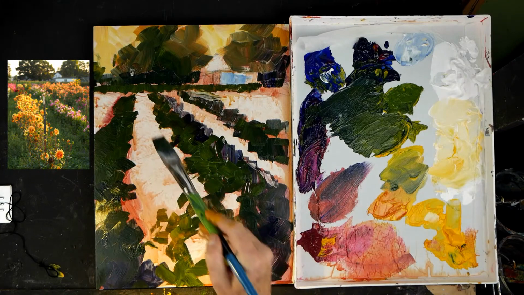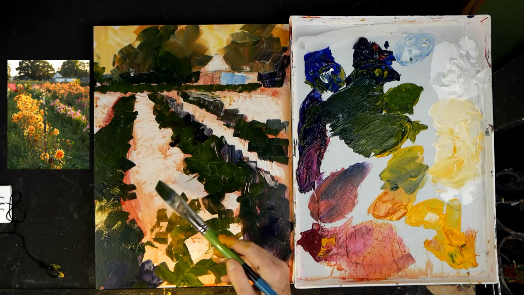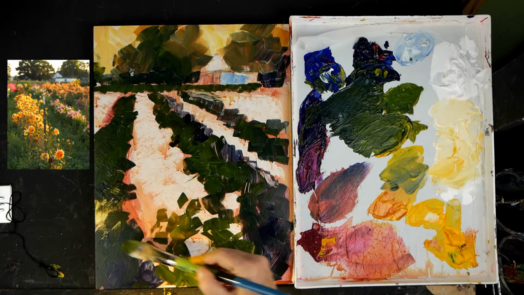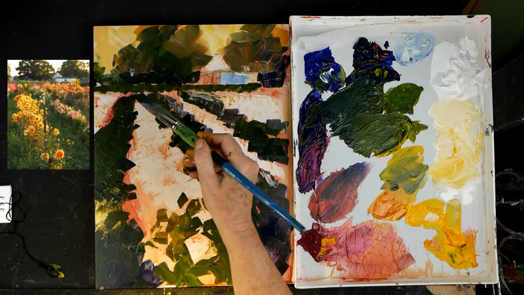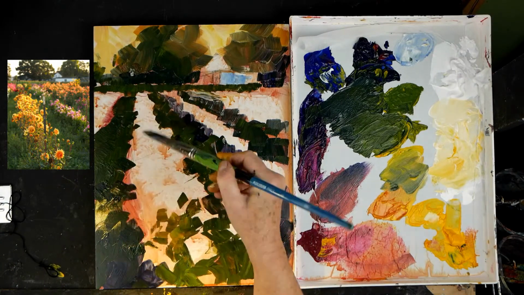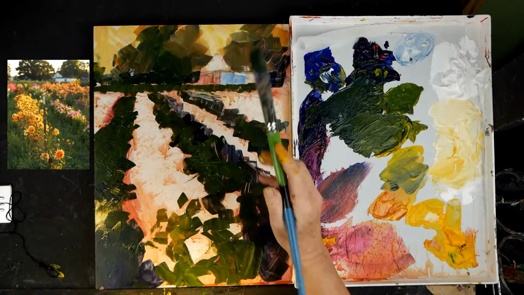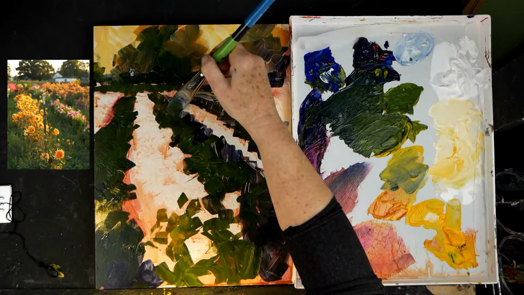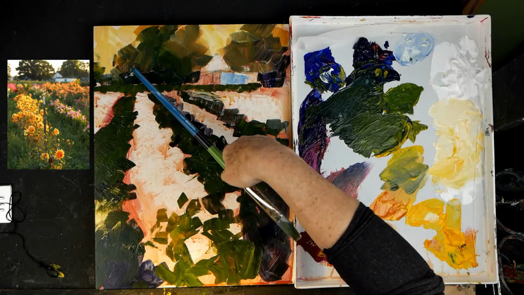And as we go back in space, the flowers are getting smaller and they're appearing to get clumped more together. So you won't see a lot of individual flowers the further back we get, because of overlap. They're getting clumped together.